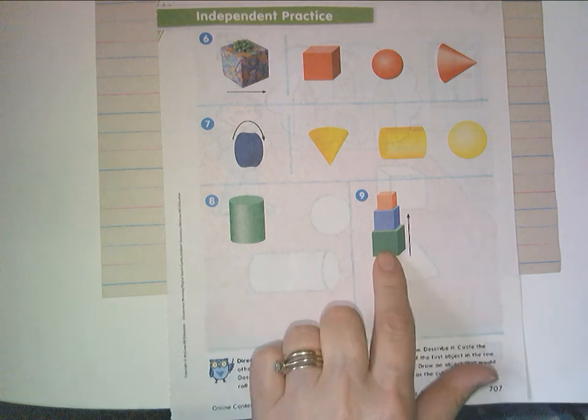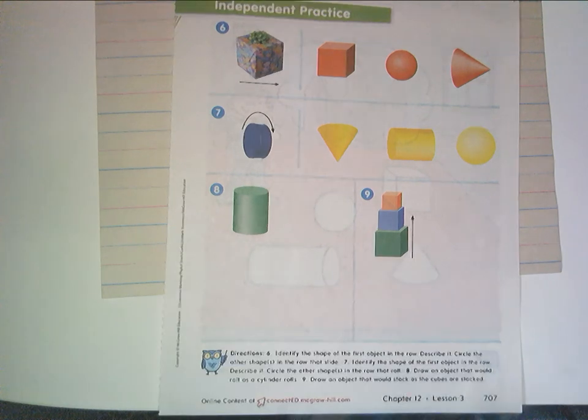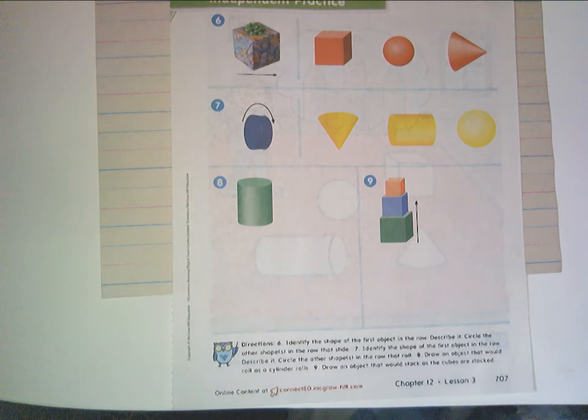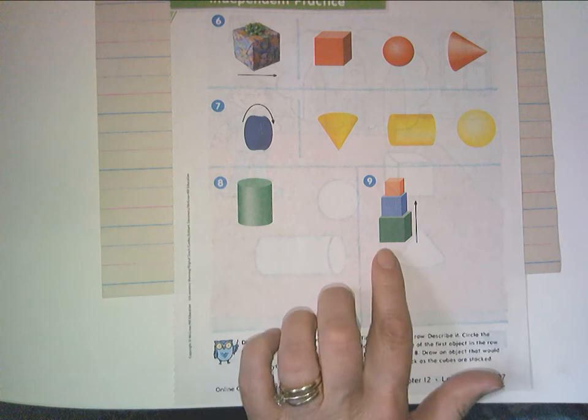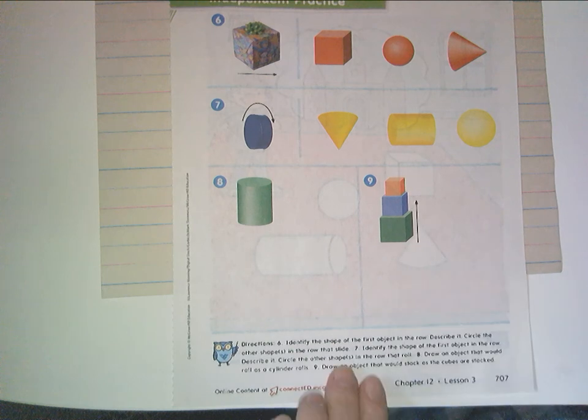Then, find an object, something that can stack like a cube. Do you have some toys that you can stack? Or maybe some books that are shaped like cubes? Well, that'd be a pretty fat book if it was shaped like a cube, wouldn't it? How about some dice at home that you can stack on top of each other? Then you draw a little picture here of something that can stack.